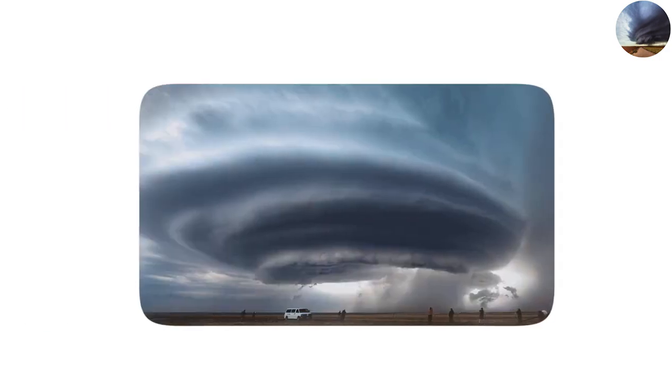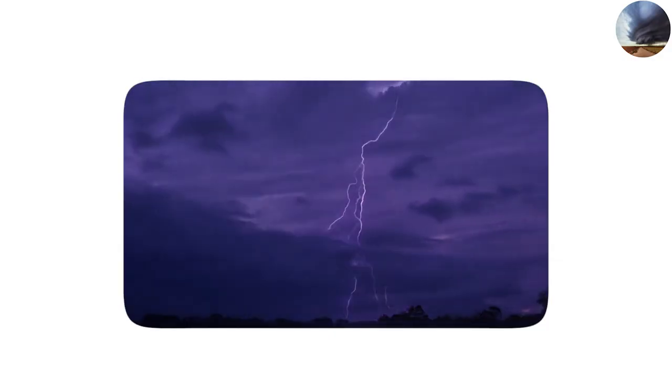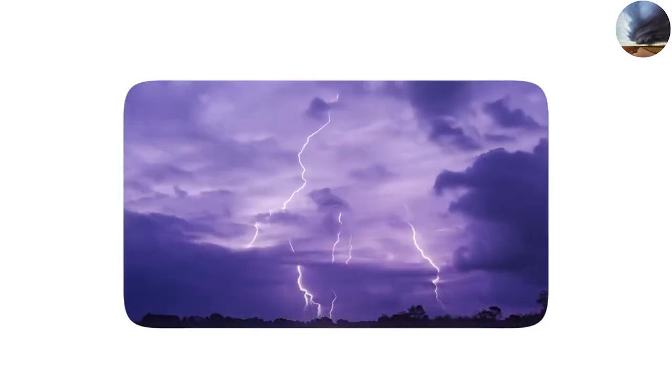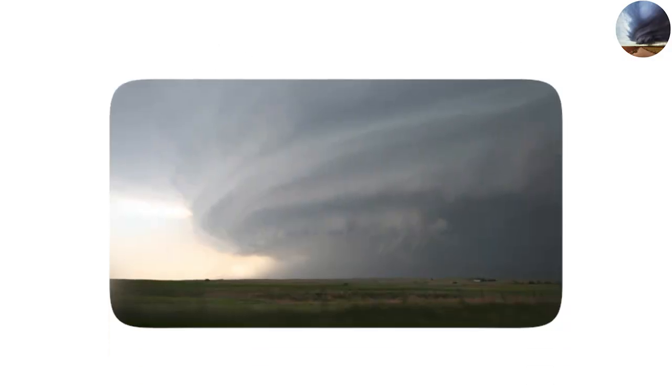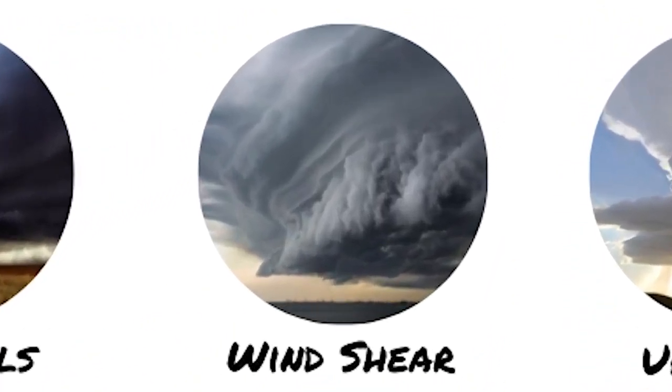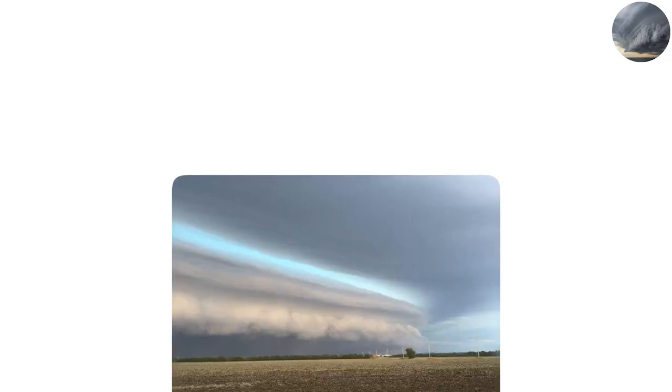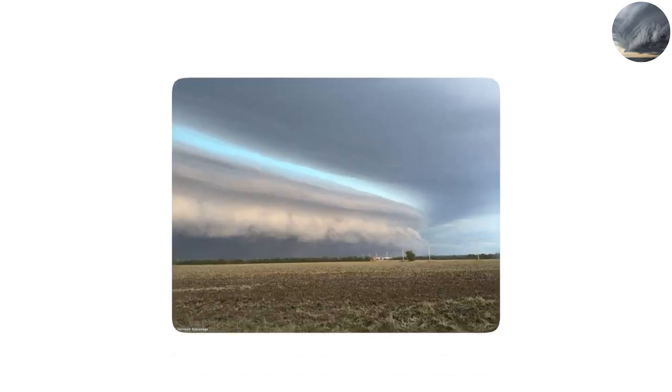Supercells are responsible for the most intense and catastrophic tornadoes, although they are exceedingly uncommon in contrast to other types of thunderstorms. Step 1. Wind shear creates rotation. The initial phase of this process is the wind shear.